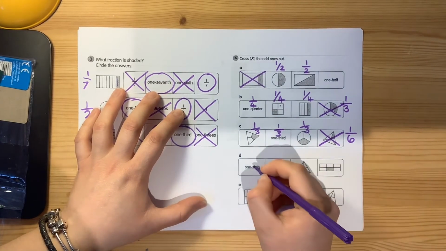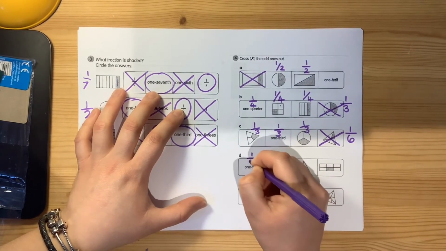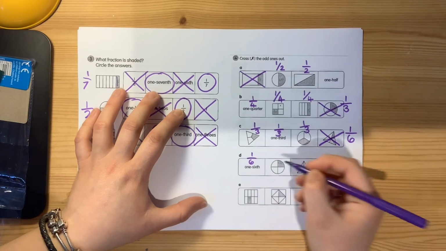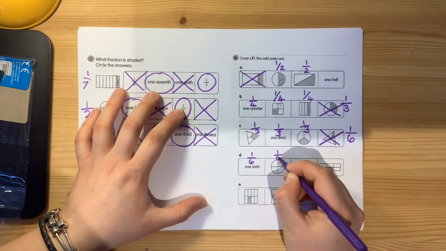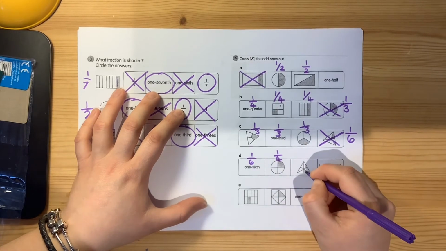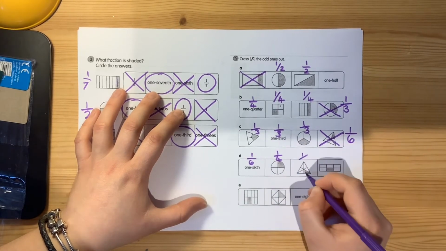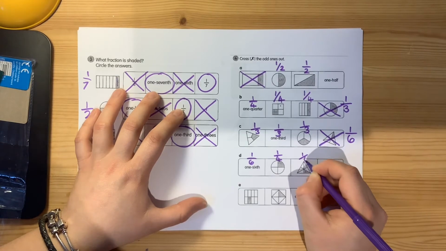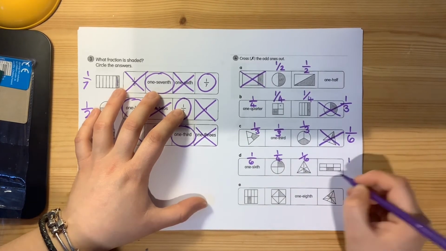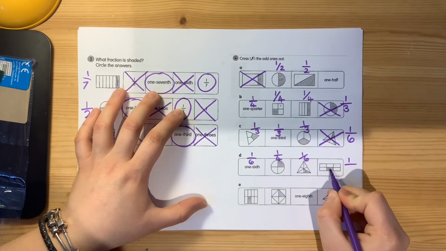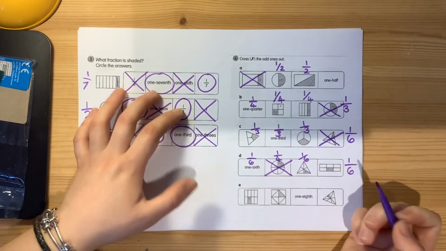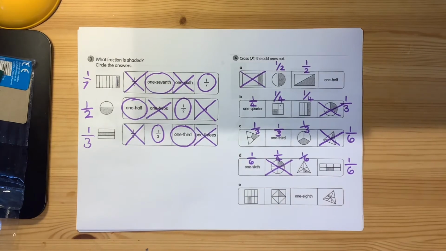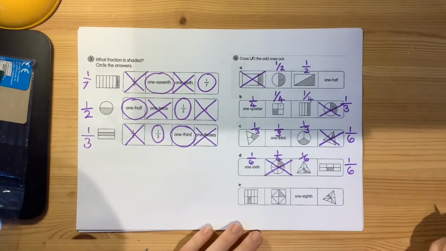Let's look at D. So 1/6 would be written like that. Then here I've got 1 out of 1, 2, 3, 4 parts. So I've got a quarter. Then here I've got 1 out of 1, 2, 3, 4, 5, 6 equal parts. And here I've got 1 out of 1, 2, 3, 4, 5, 6 equal parts. So actually I know this time the quarter is the odd one out because all of the others represent 1/6.